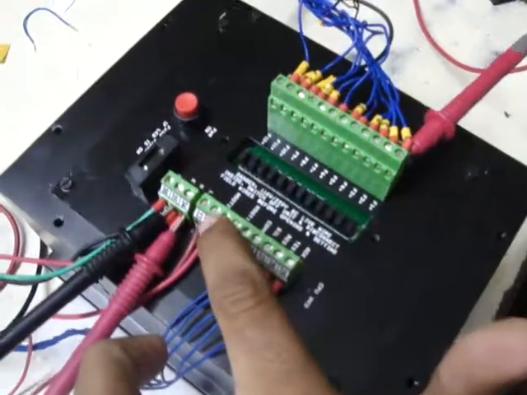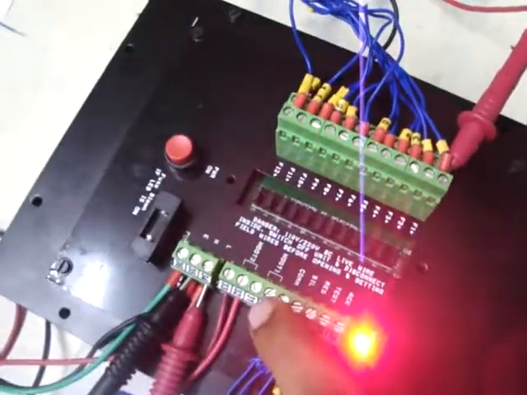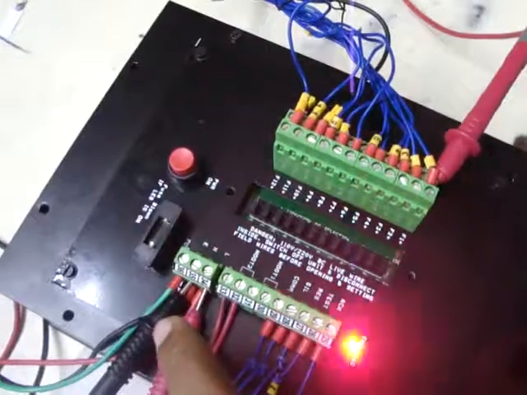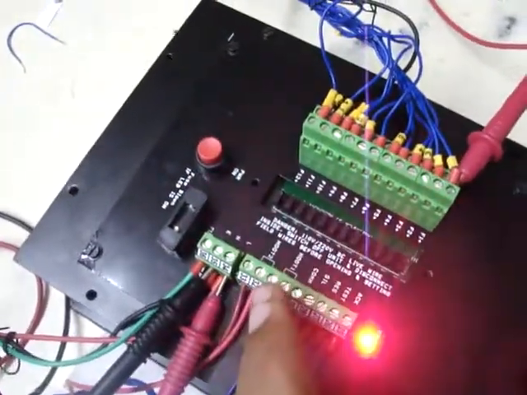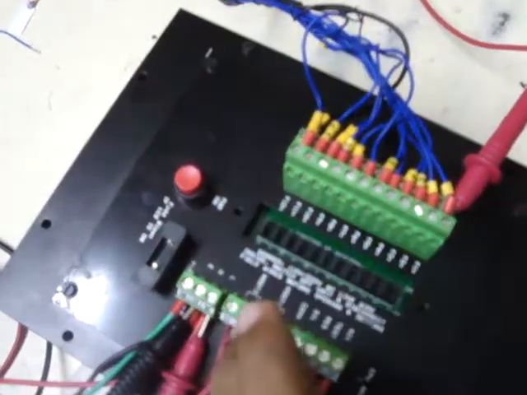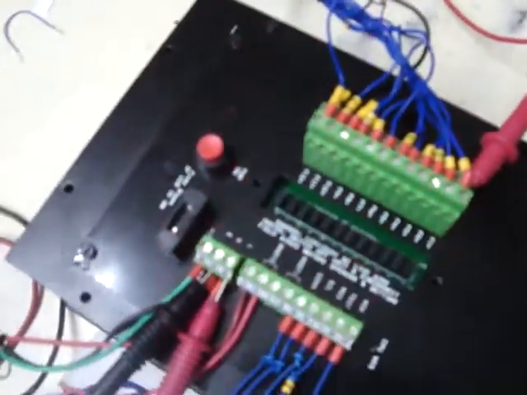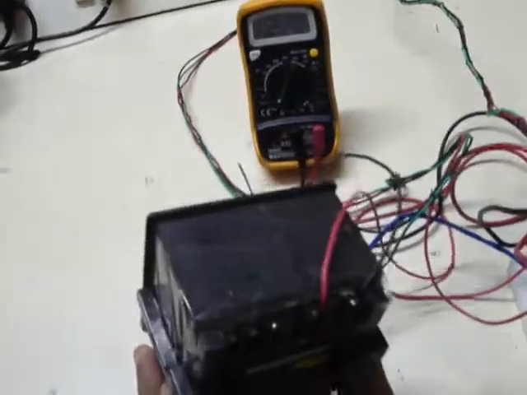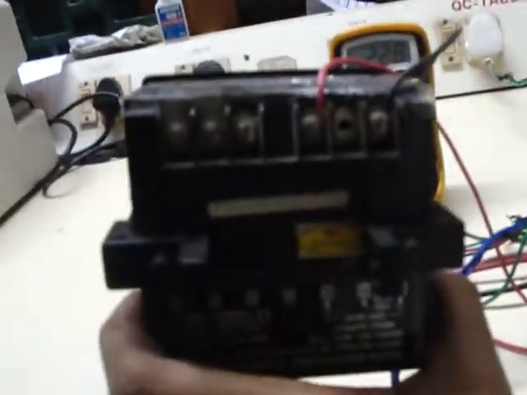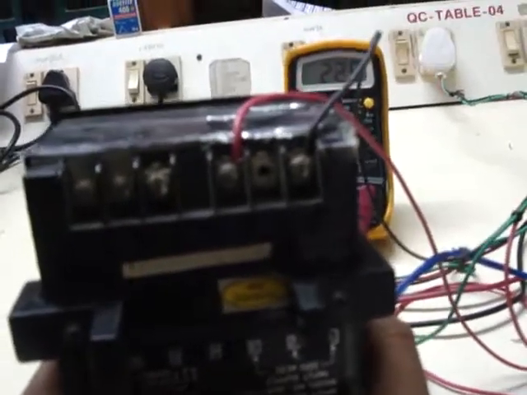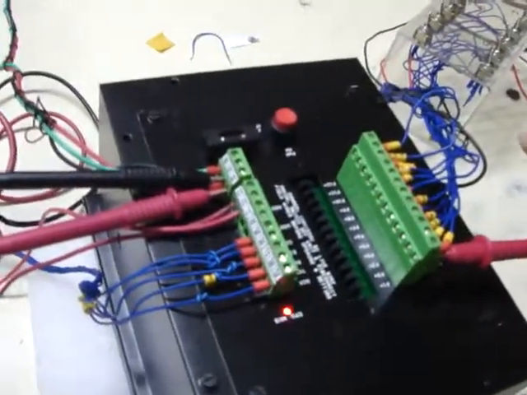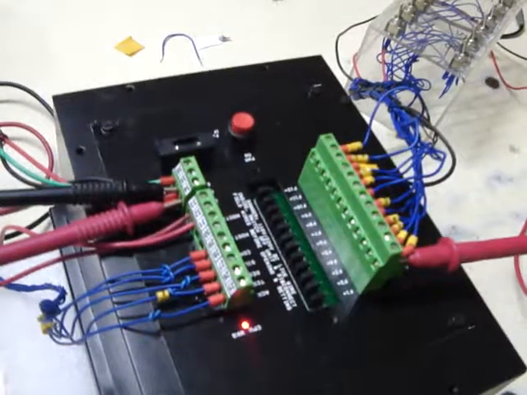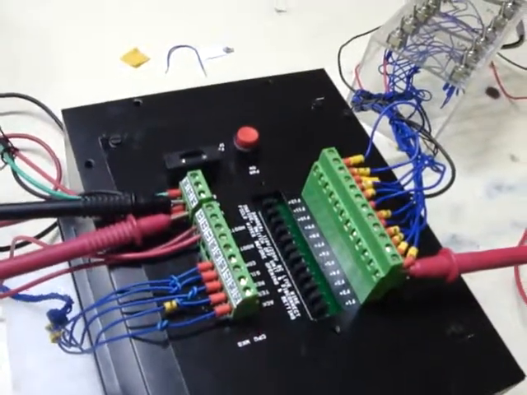For the hooter, there is a potential free contact provided at the back side. For testing purposes, we have given 230 volts AC to the common of the potential free contact, and from NO we have terminated to the hooter phase. The neutral of the hooter is directly connected to neutral. So when the contact closes, the hooter will turn on. When you press acknowledge, the contact will release and the hooter will turn off. This is the sequence of operation.